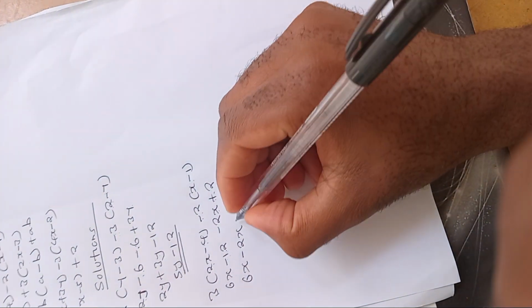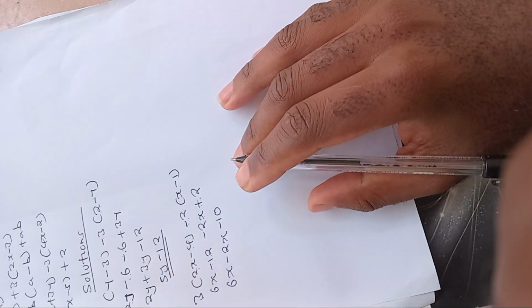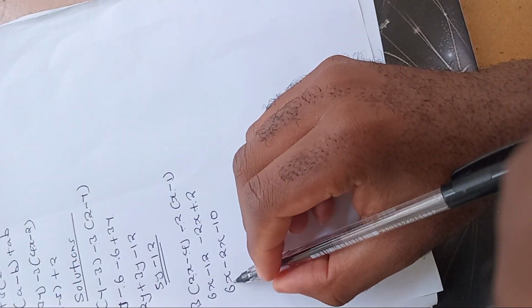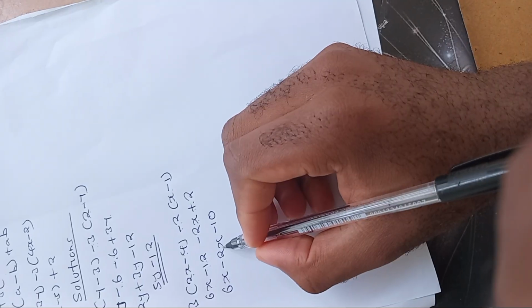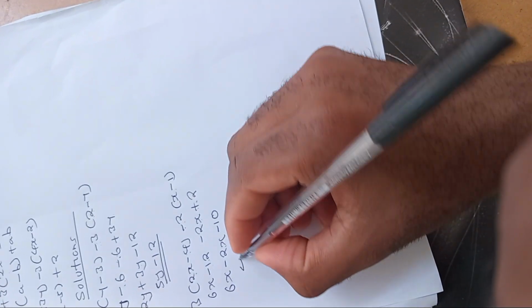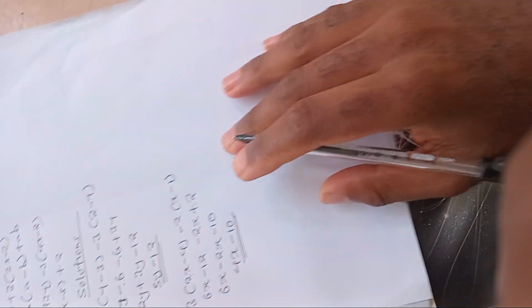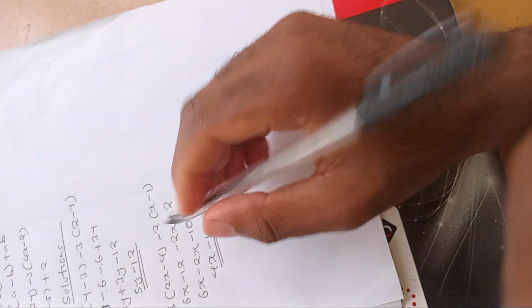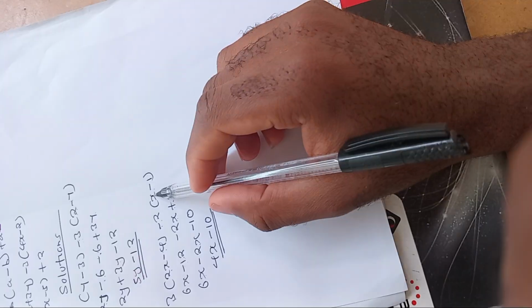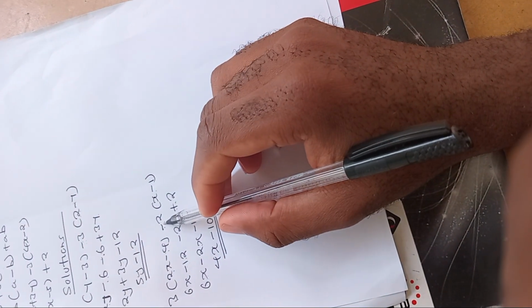So the answer will be negative what? 10. Then we're going to have 6 minus 2, we're going to have 4x minus 10 as our answer. Hope it's clear, guys. So here, don't forget the signs. Negative 2 times x, negative 2x. Negative 2 times negative 1, that's positive 2.